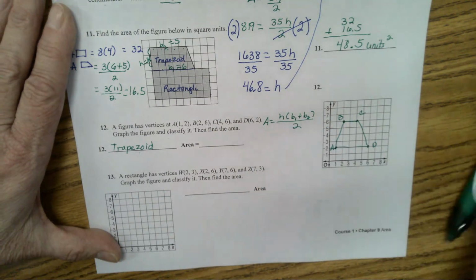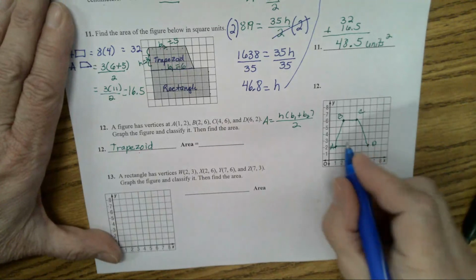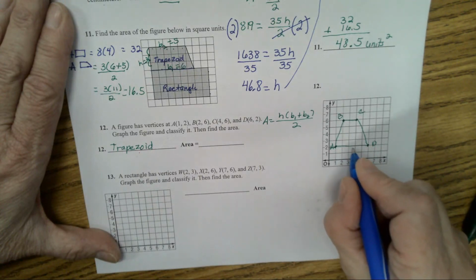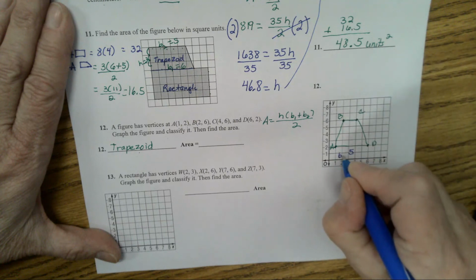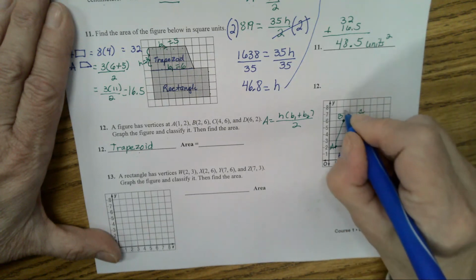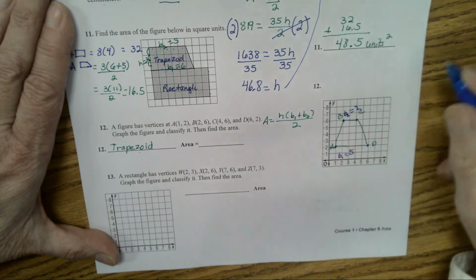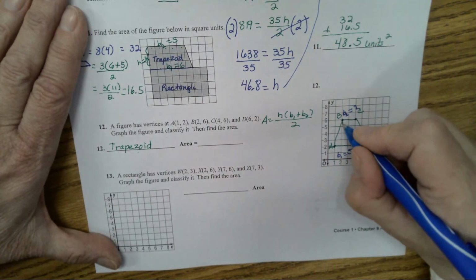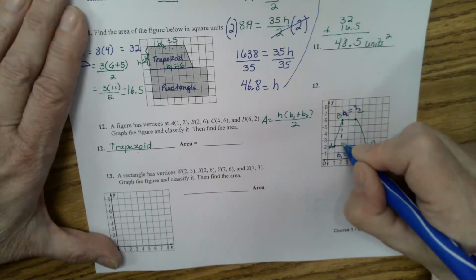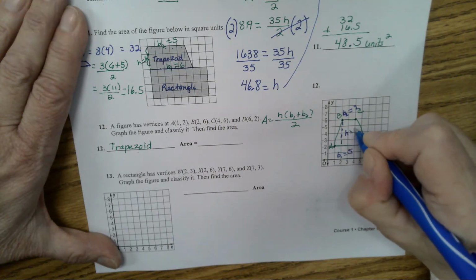All right, let me do my dimensions. The base is 1, 2, 3, 4, 5. That's B1. B2 is 2. And the height is the distance between those two. 1, 2, 3, 4. The height equals 4.